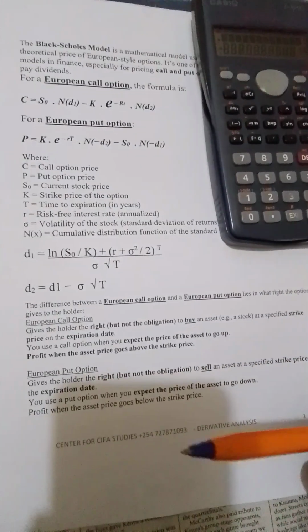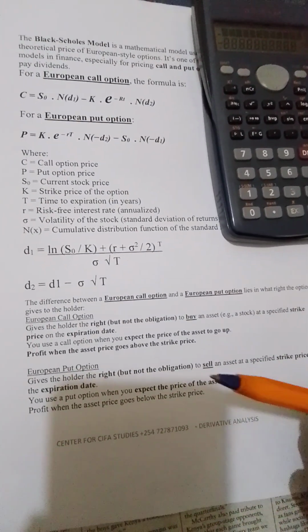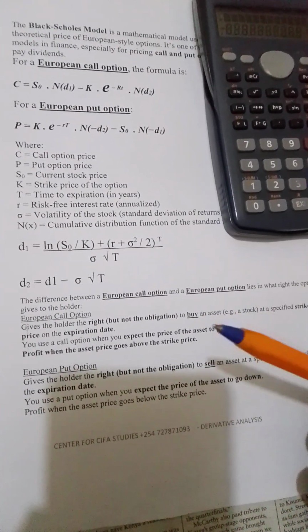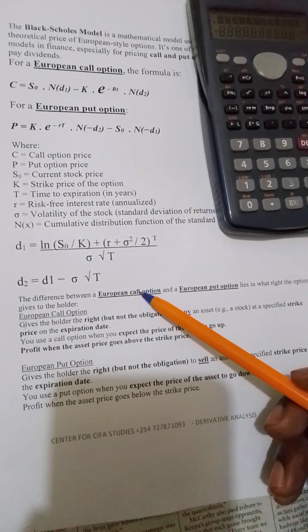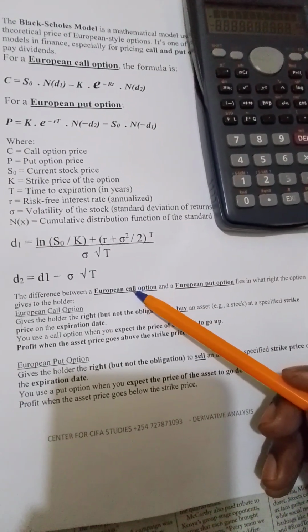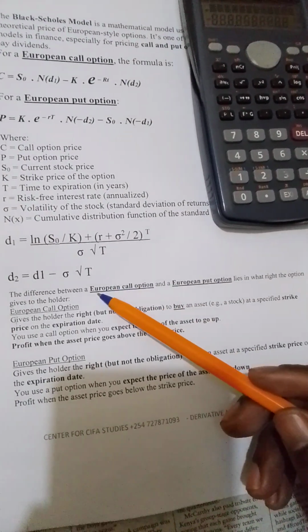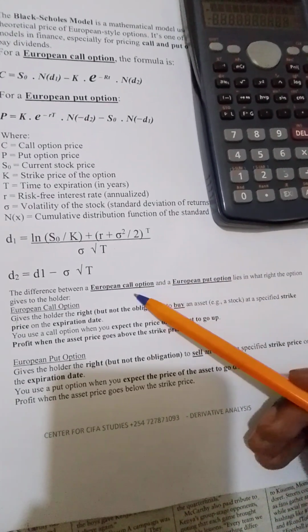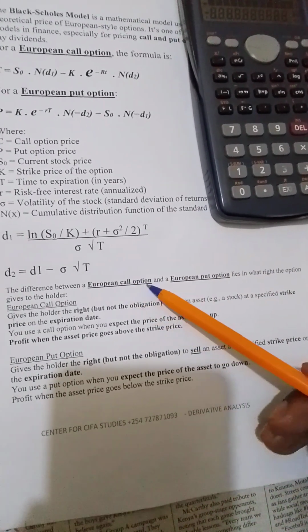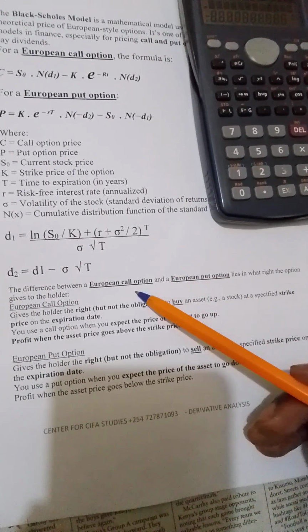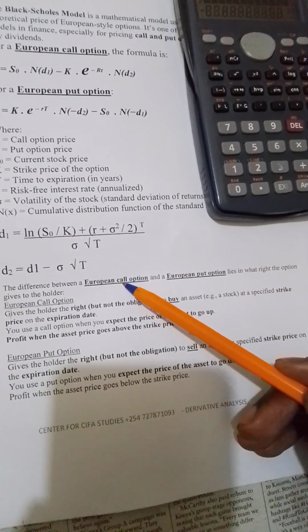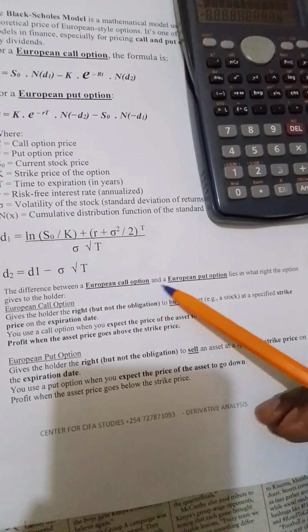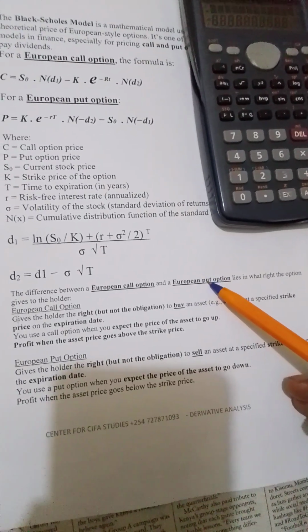That's a major point which I wanted to clarify, because some of you were asking me what's the difference between European call option and European put option. You can see here is European, here is option, here is European, here is option. The difference is only between call and put. A call means to buy. A put means to sell.